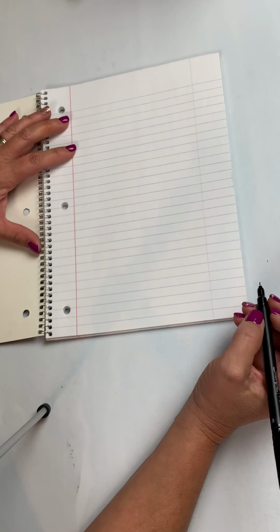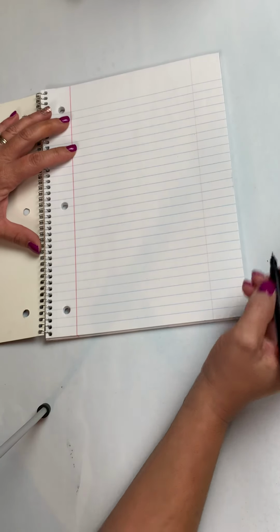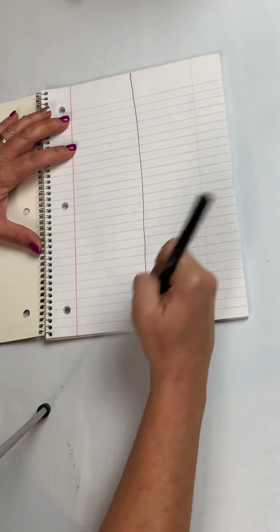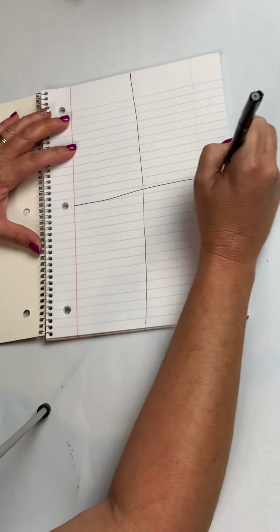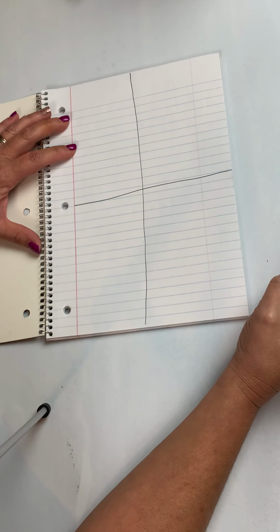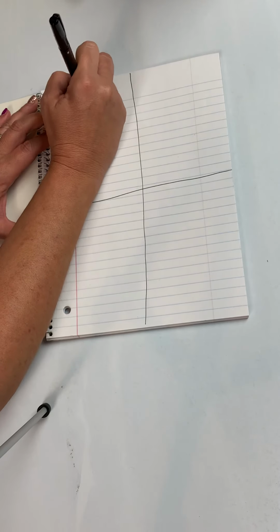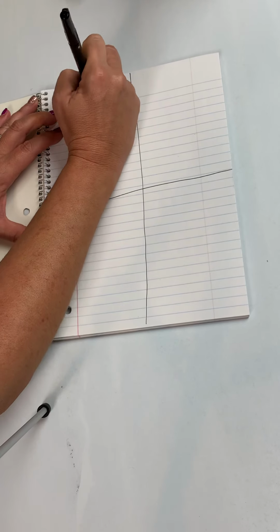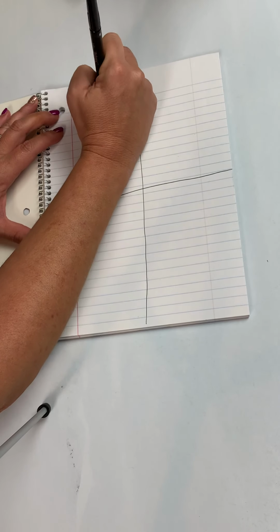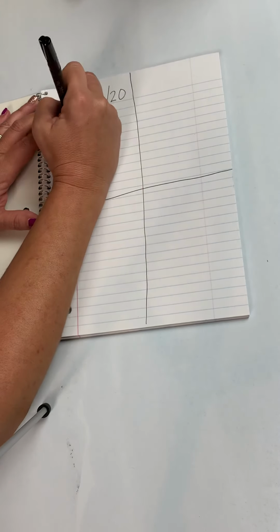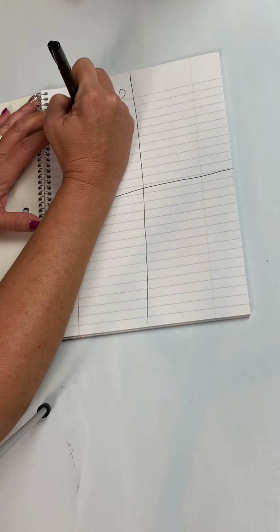What I would suggest is have your student make what I call a big plus sign right here. Maybe on the left side you could put the date. I'm going to go ahead and put tomorrow's date, 8/25/20. And then in this section, they might put questions for my teacher.